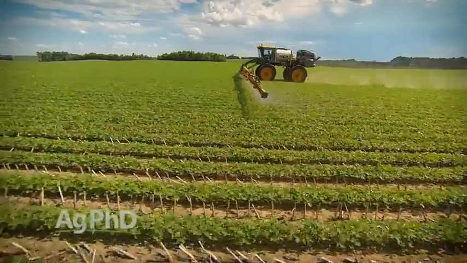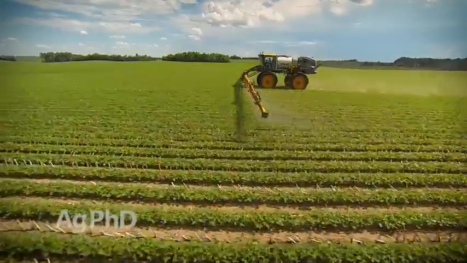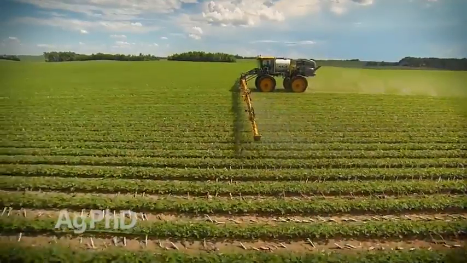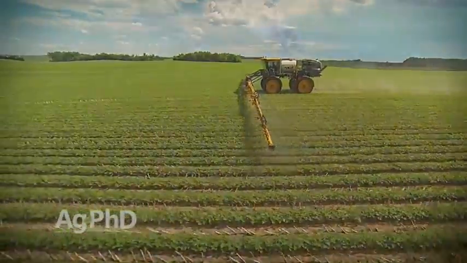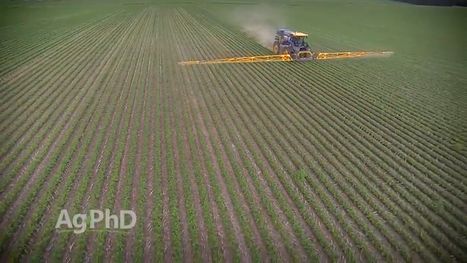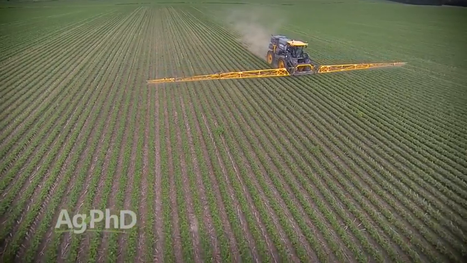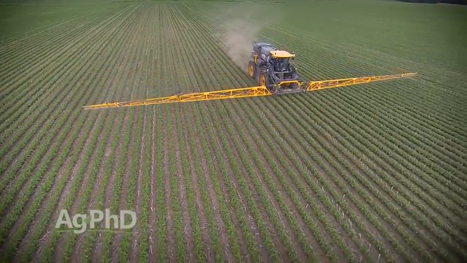What I'm getting at here is coverage is the key. We want smaller droplets, we want more water with a fungicide. All I'm trying to say here is you can get more bang for your buck if you do a better job covering that plant with fungicide. Because if there's a plant part that is not covered, it is probably not protected with that fungicide.